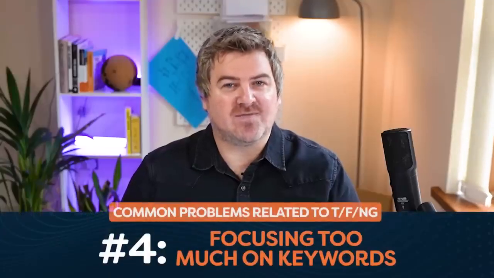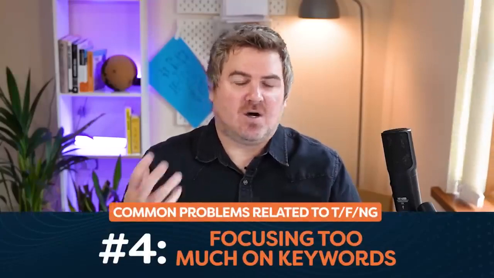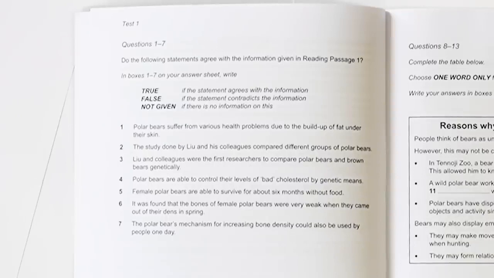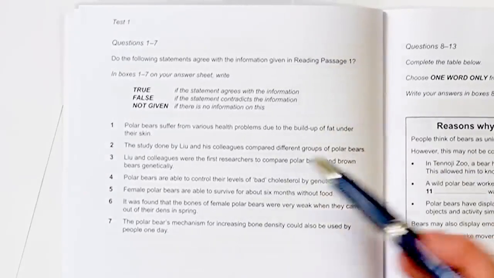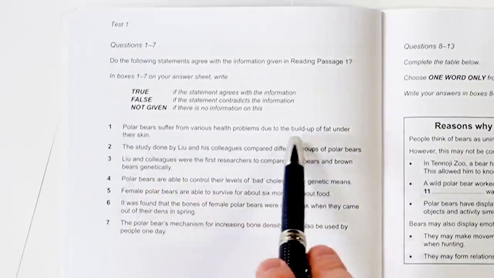The fourth common problem is focusing too much on keywords. Often you'll find YouTube videos or blog articles or social media posts that simplify IELTS reading a little bit too much. What they say is, underline keywords, skim, scan, find the correct answer. That just simply doesn't really work. If you focus too much on keywords within these questions, then you are not really understanding the full sentence. What they're asking you to do is not identify keywords. Keywords are part of the strategy, but they're really first asking you, what does this actually mean?